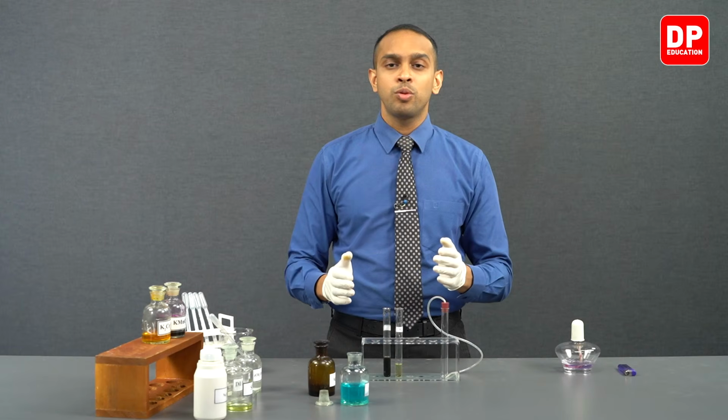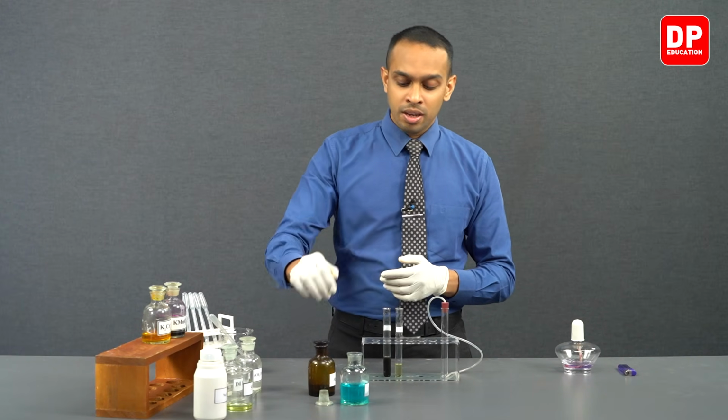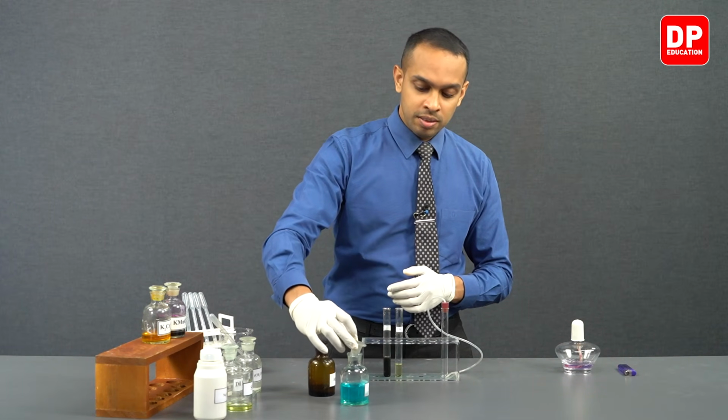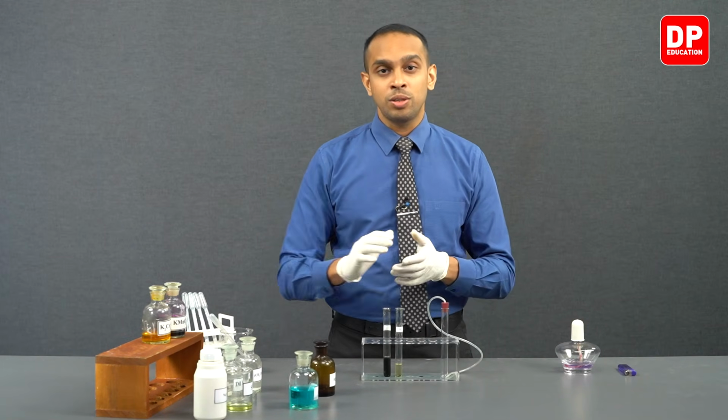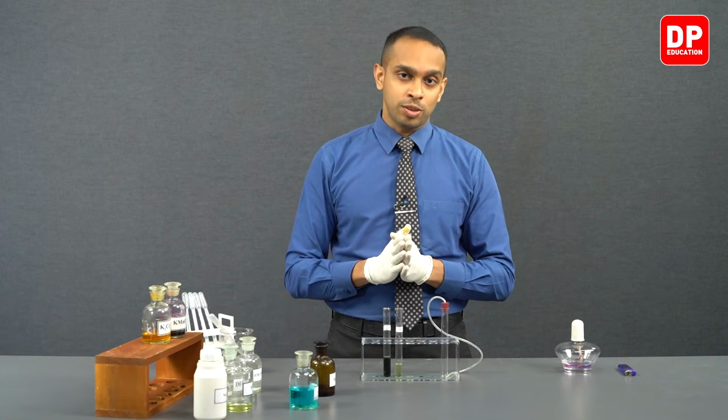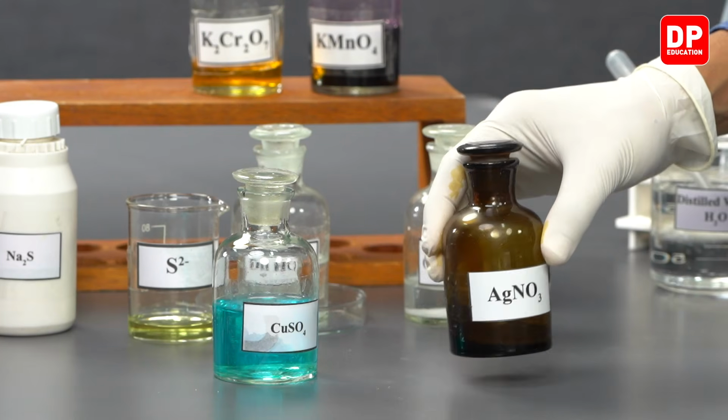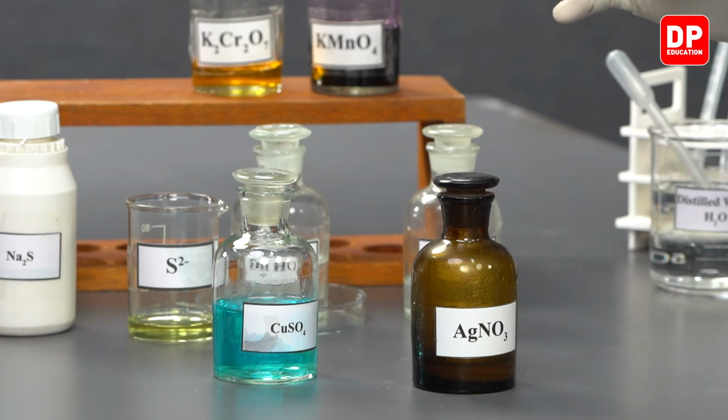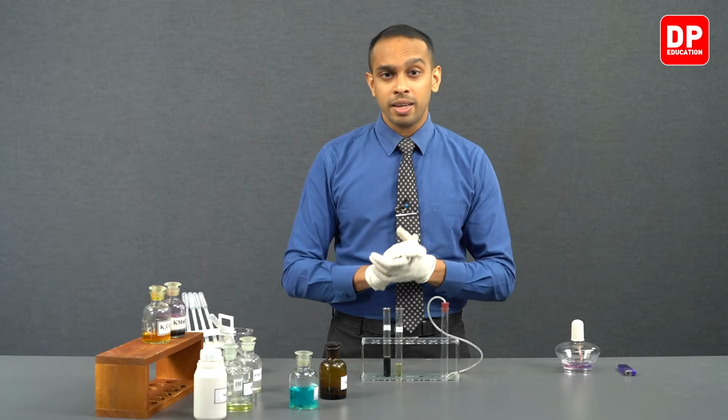Now we can move on to adding silver 1+ ions into our sulfide ion aqueous medium. So in a silver nitrate solution we have silver 1+ ions.